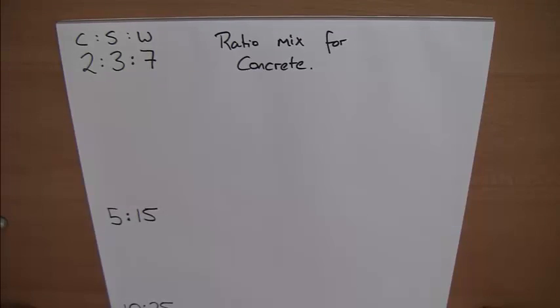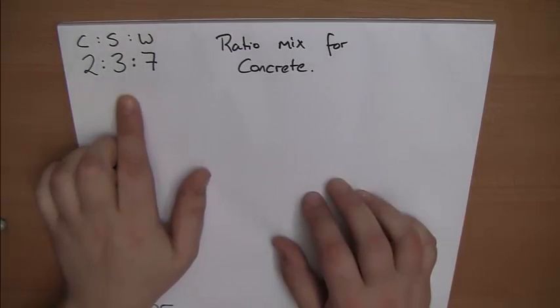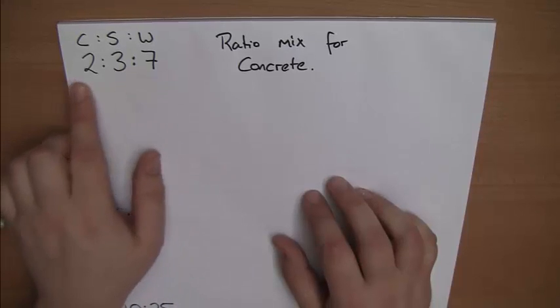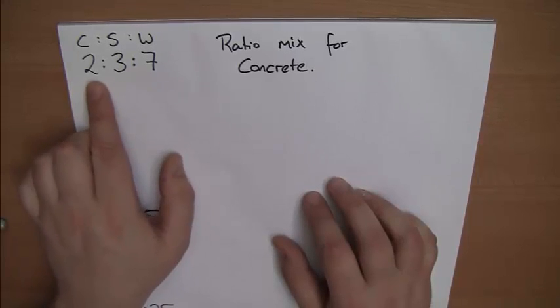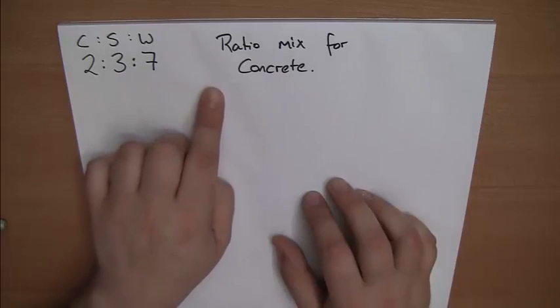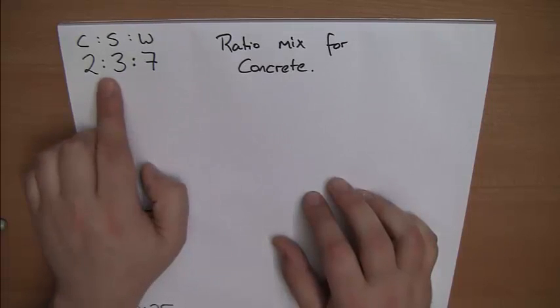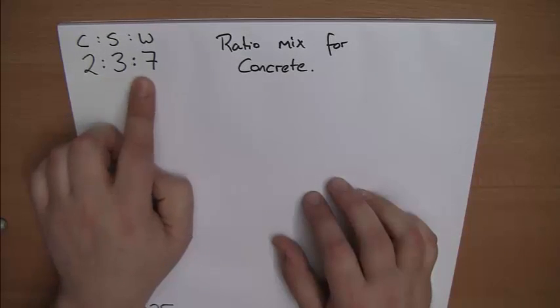Okay, in this video we're going to look at the basics of ratio and what each bit stands for. In front of us we've got a ratio mix for concrete. Now we can see the ratio, and it can have as many numbers in this as we like, as long as they are separated by these colons. This makes it a ratio.